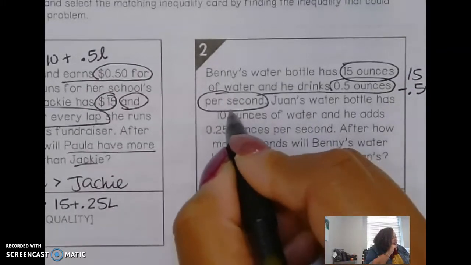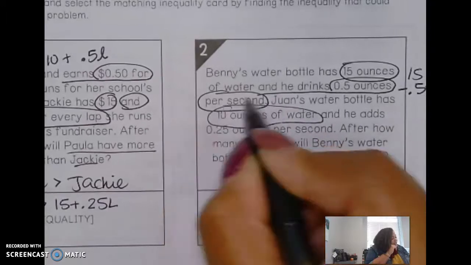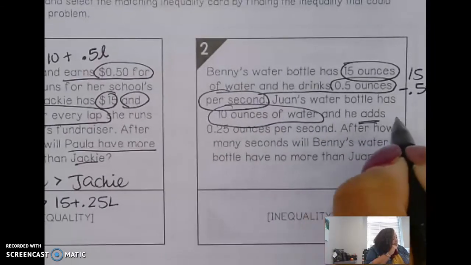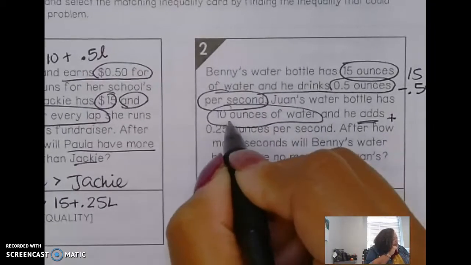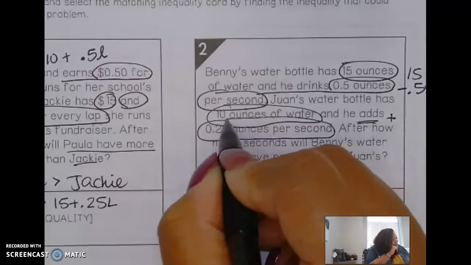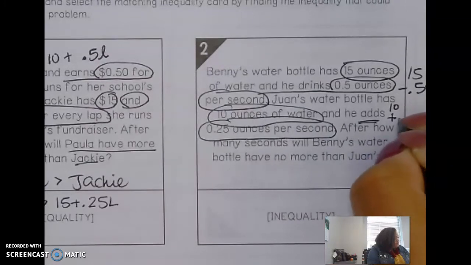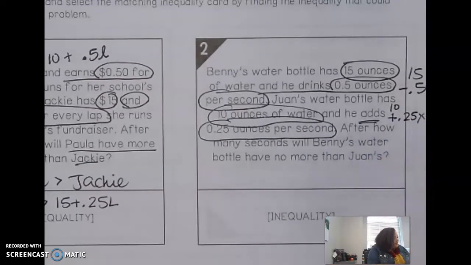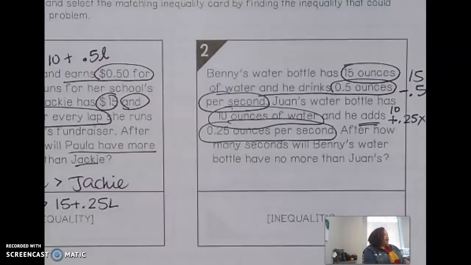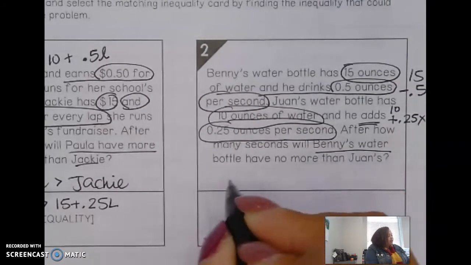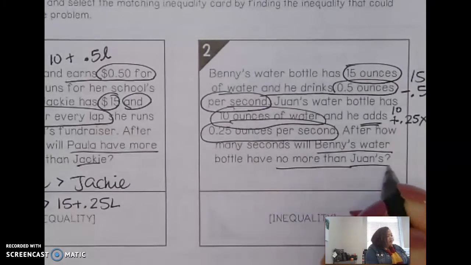Juan's water bottle has 10 ounces of water. That's where he starts. And he adds, so this is going to be an increase of 25 hundredths ounces per second. So this is 10 plus 0.25 ounces per second. After how many seconds will Benny's water bottle have no more than Juan's?